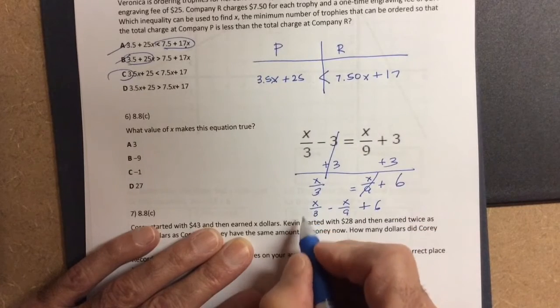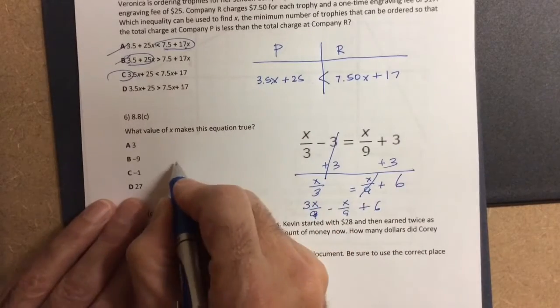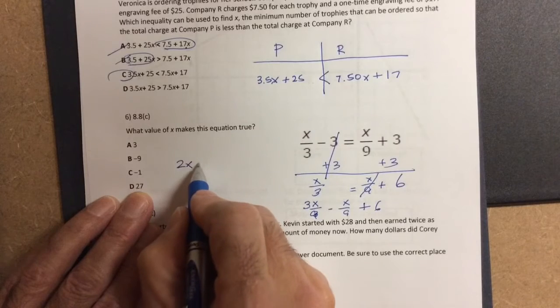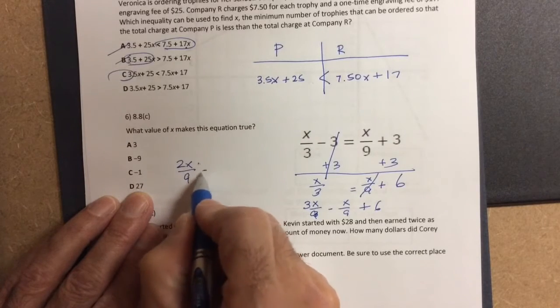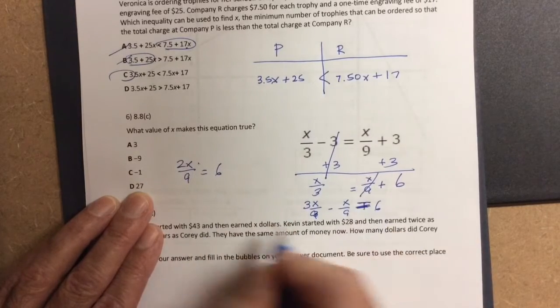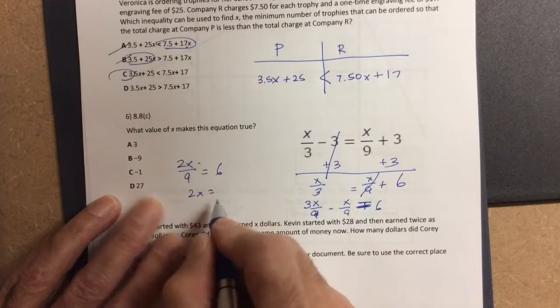And I end up with, I'm going to do some more work, 3x plus 9. I'm going to end up with, well, I got a lot of work to do it this way. 2x over 9 equals 6. And I'm going to multiply each side times 9.